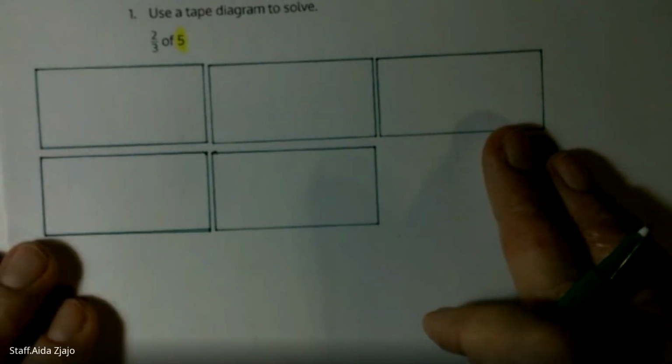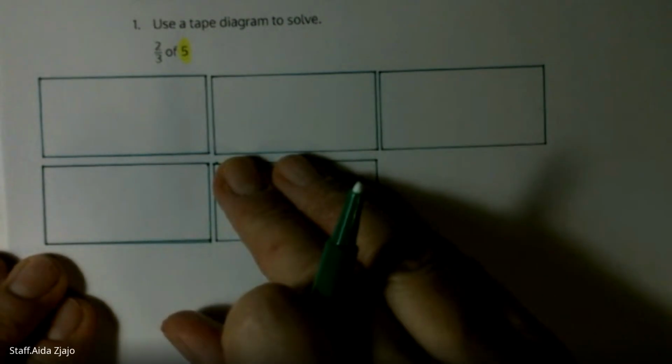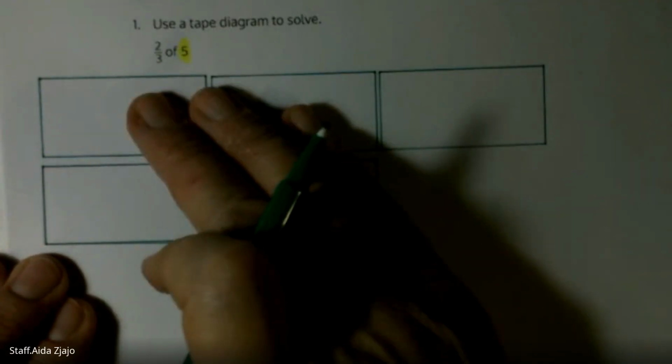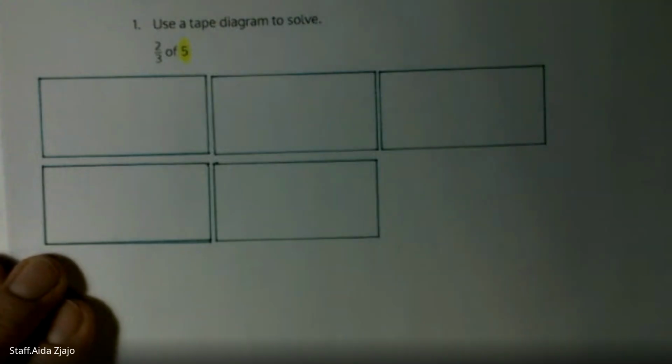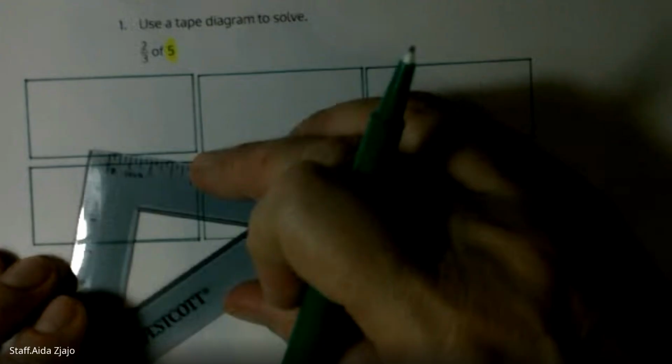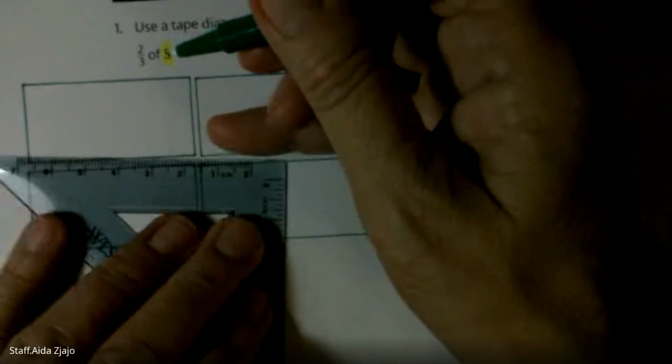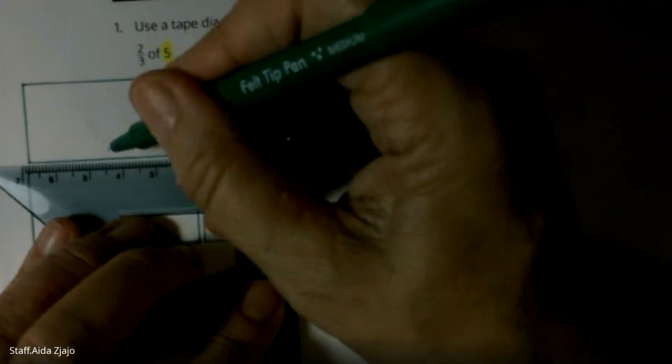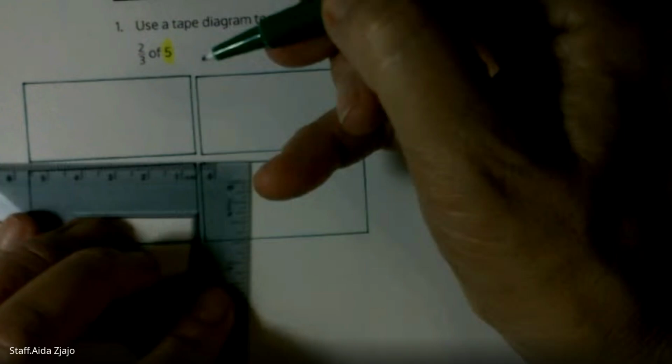So when you think about 2/3 of 5, each of the 5 wholes has to be cut into thirds, because there are 3 pieces of this. So I'm going to see if I can do that.